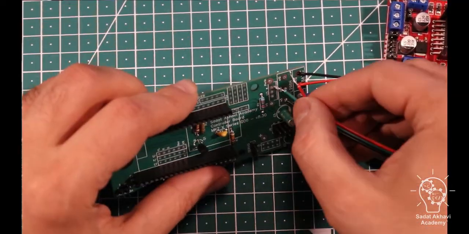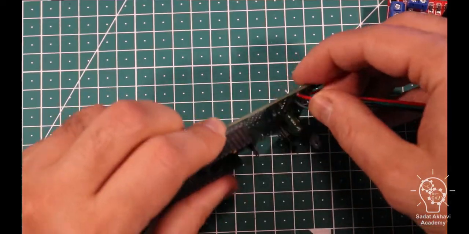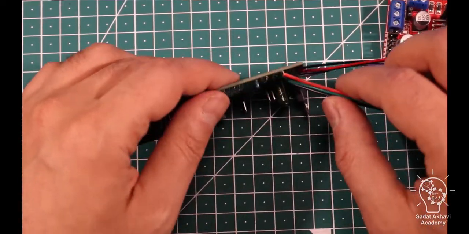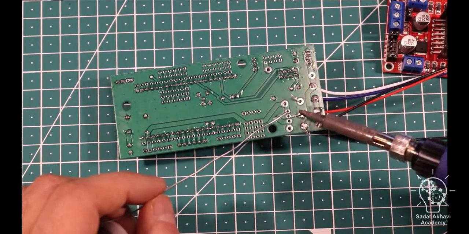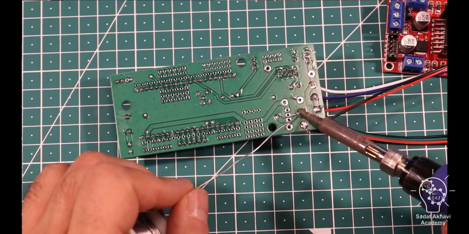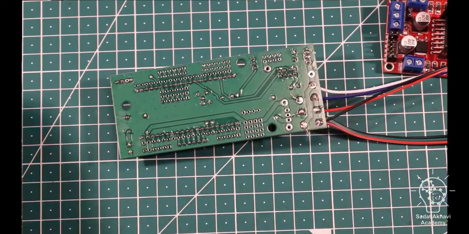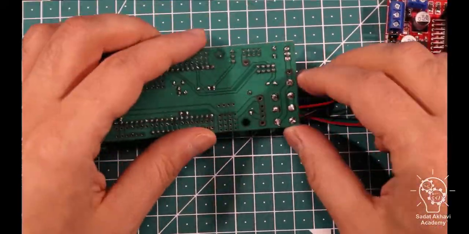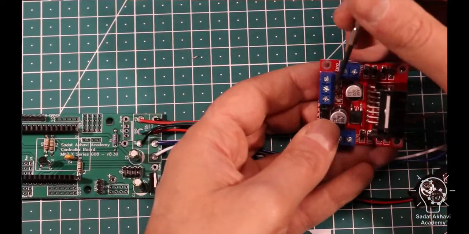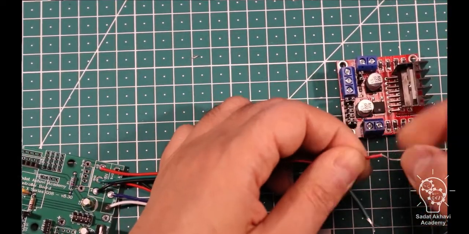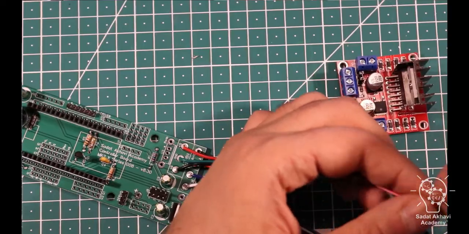Wire connected to 12 volt on PCB goes to 12 volt pin on the driver module. Wire connected to the ground on the PCB goes to the ground pin, or the middle pin, on the driver module. Wire connected to 5 volt on PCB should be connected to the 5 volt pin on the driver module.